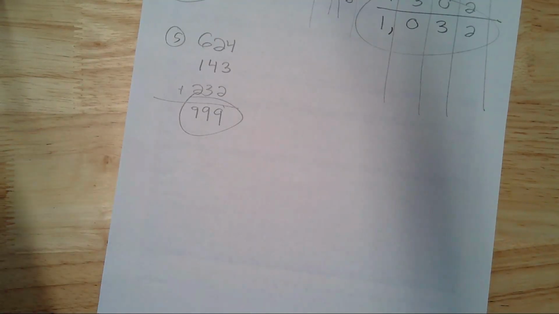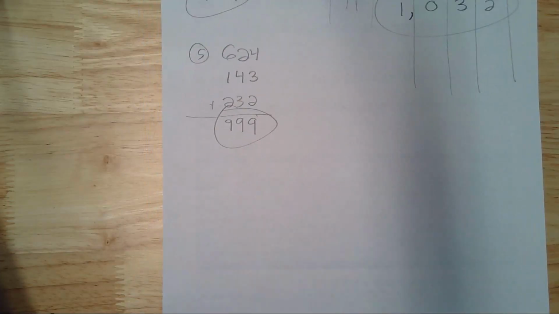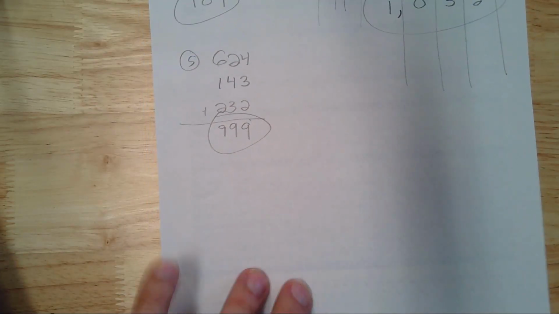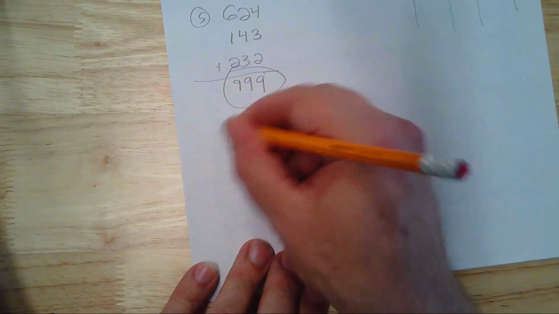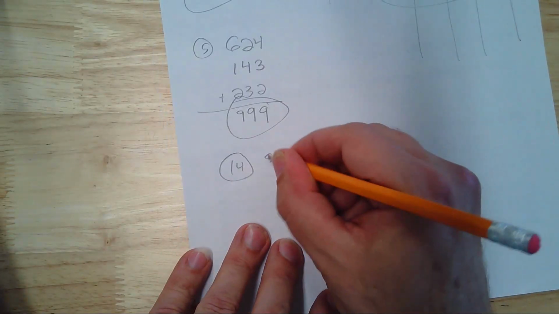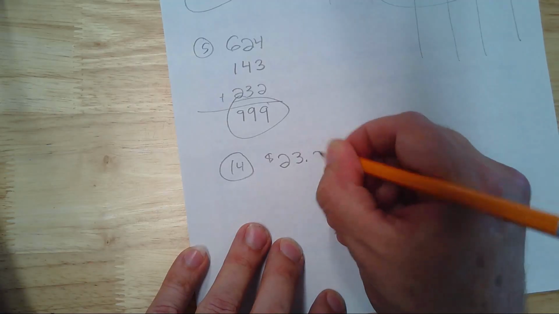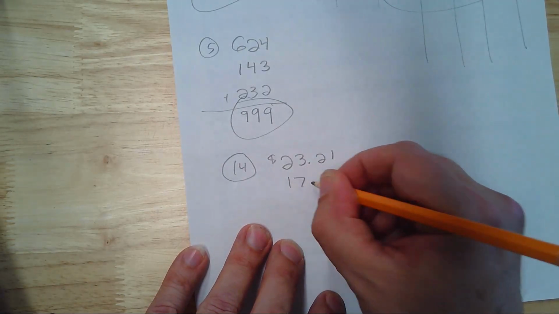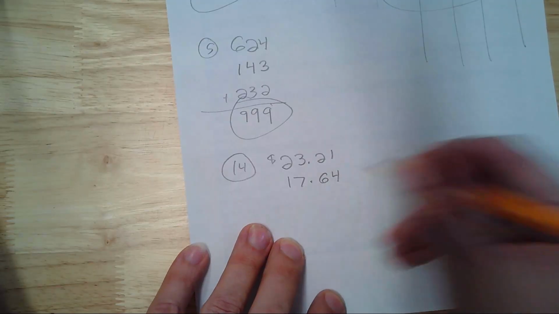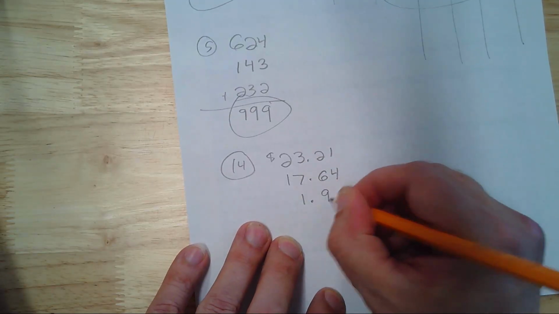Let's do something more fun. What about numbers 14 and 15? You guys can try those. Money. So your answer should be money. I will focus on writing the problem properly this time around.